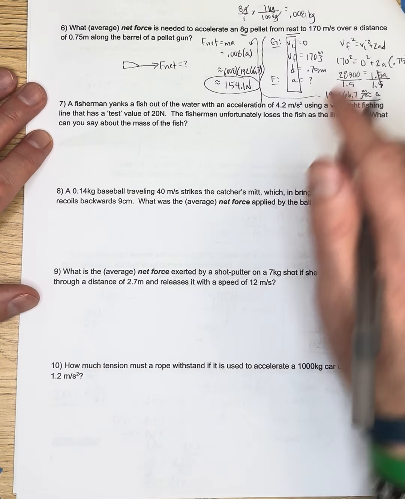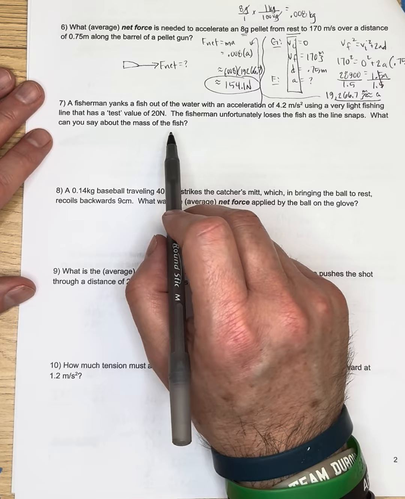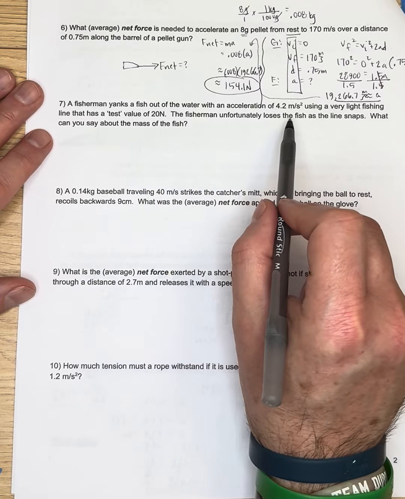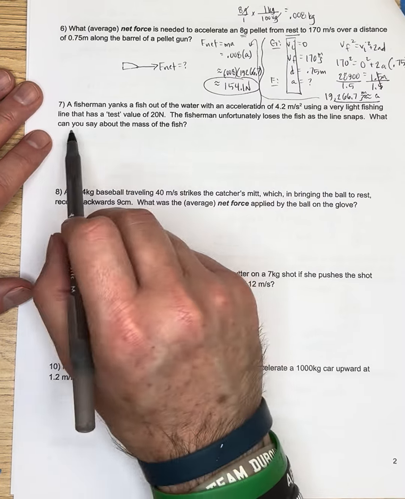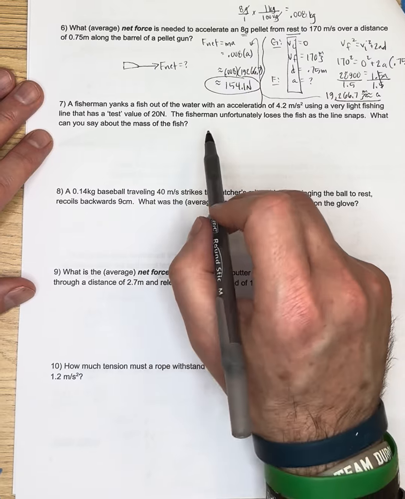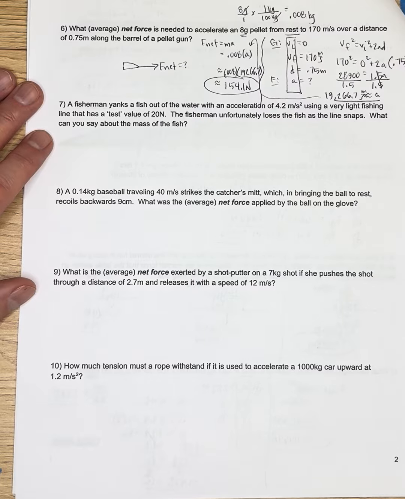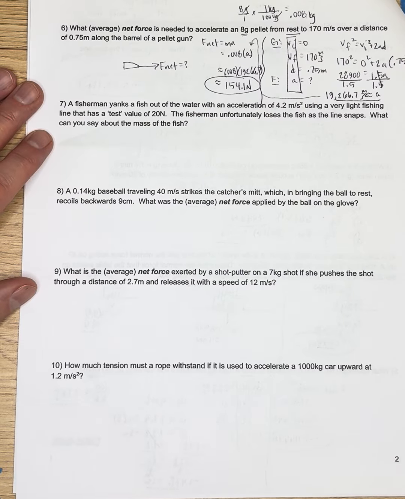All right, take a look at number 7. A fisherman yanks a fish out of the water with an acceleration of 4.2 meters per second squared using a very light fishing line that has a test value of 20 newtons. The fisherman unfortunately loses the fish as the line snaps. What can you say about the mass of the fish?